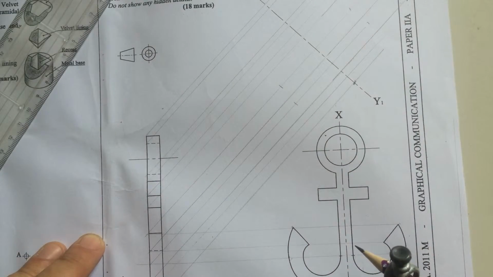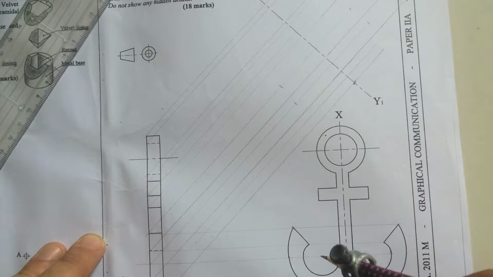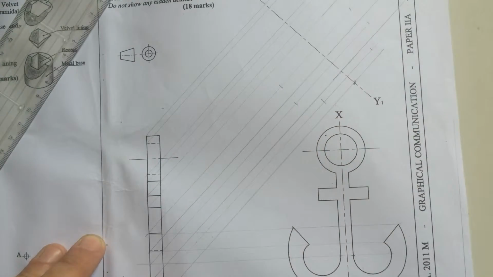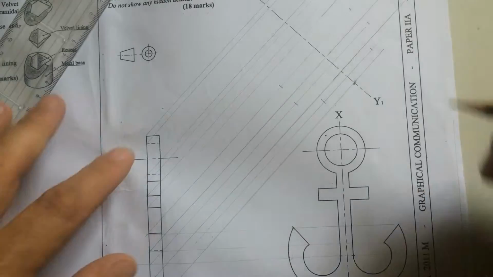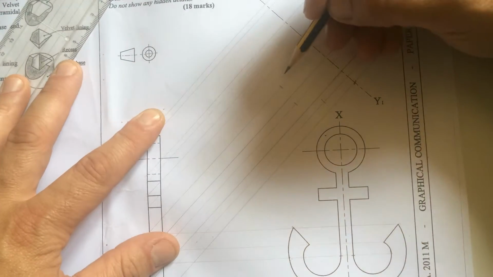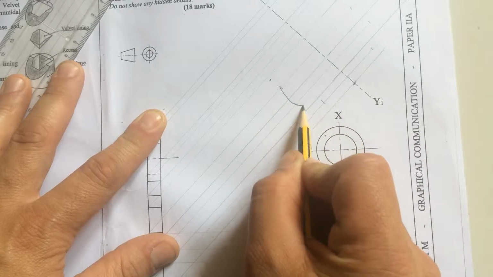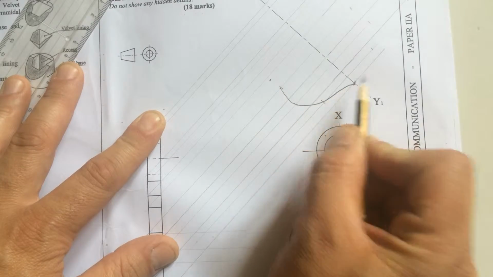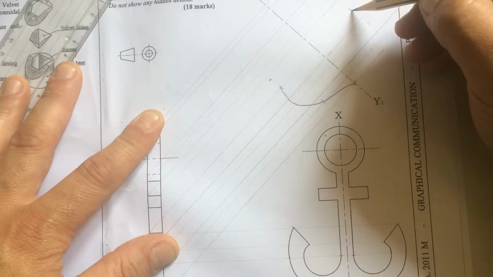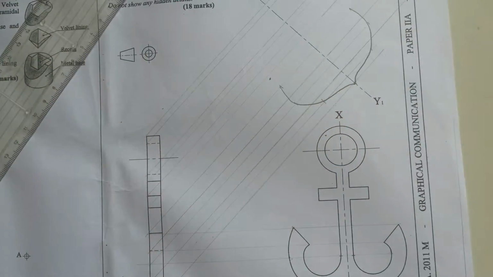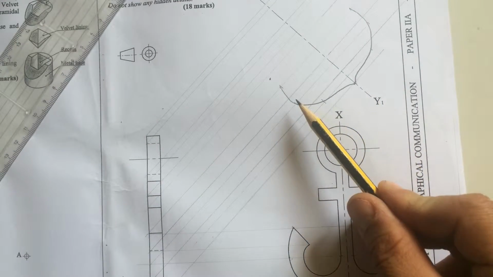This point is that far away from the XY line, there and there. So if I take a freehand curve now, I'll get that curve and that curve. Obviously the more points you take on the curve, the more accurate you'll be.